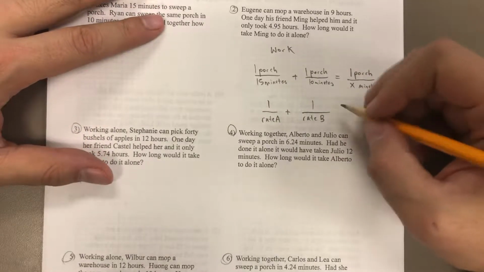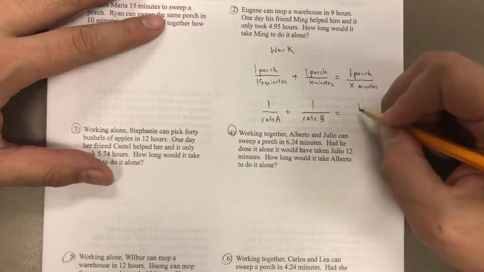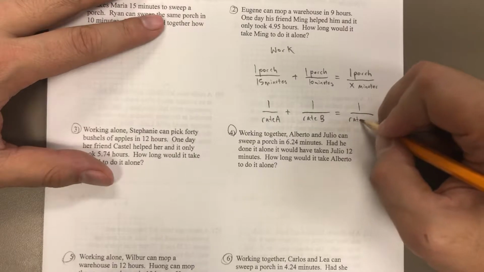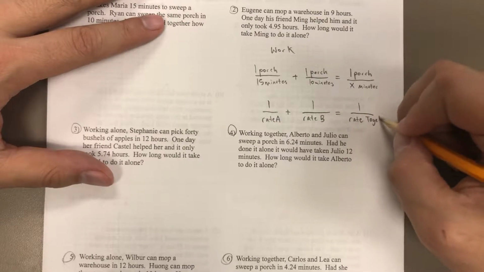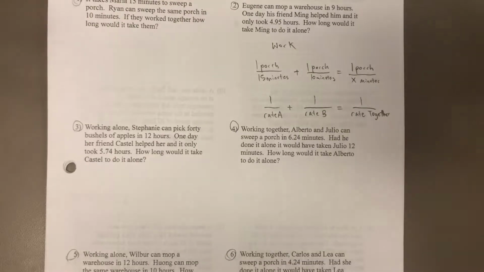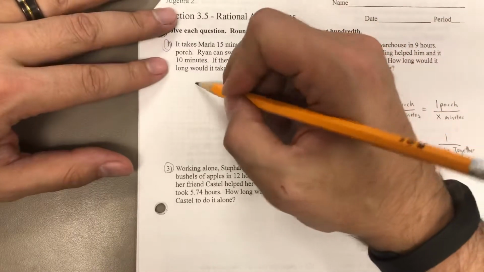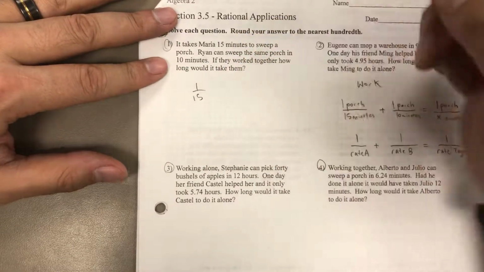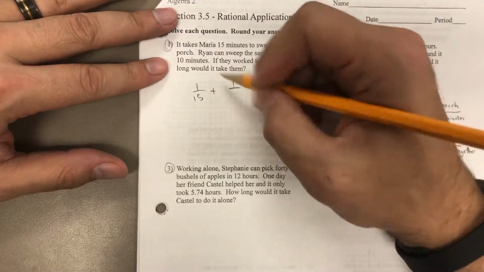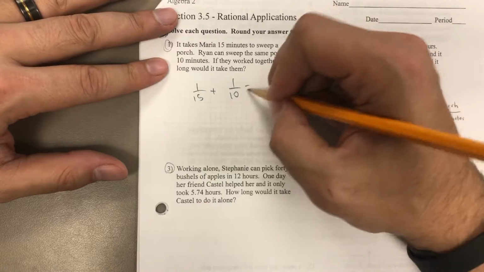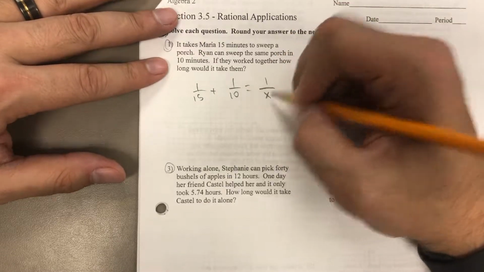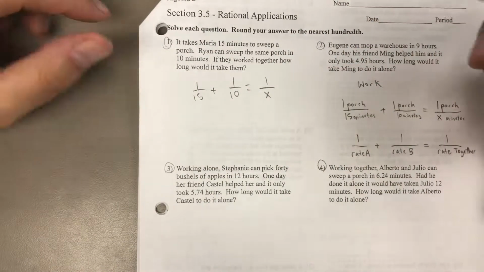And then it's equal to 1 over the rate that all of them work together. So in setting up this one, it's 1 over 15, because that's Maria by herself, plus 1 over 10, because that's Ryan by himself, and then we solve for how well they do together. That's how we set up the problem.